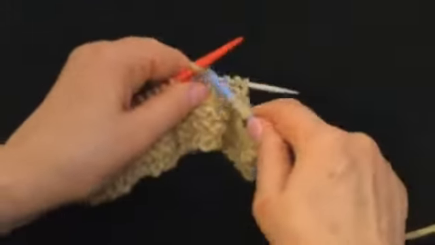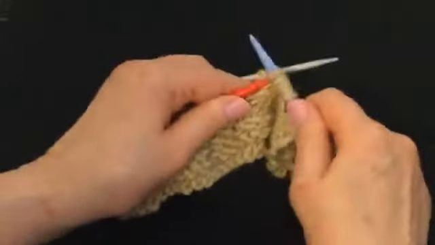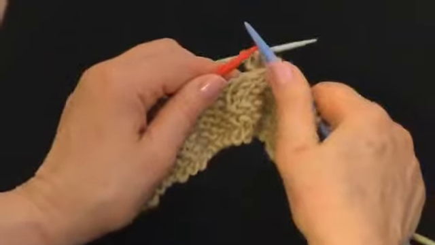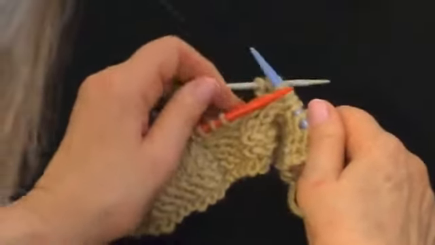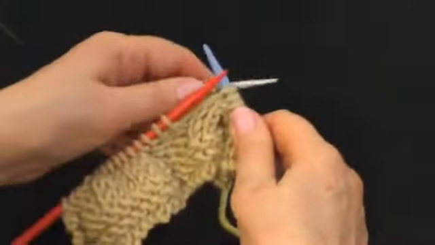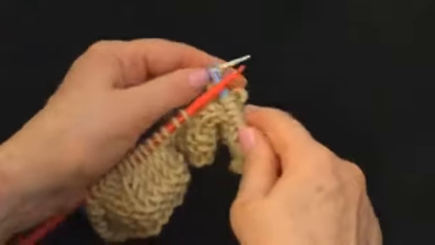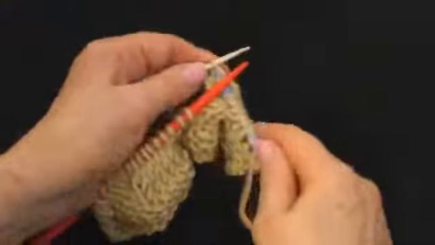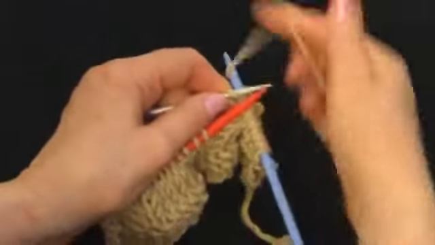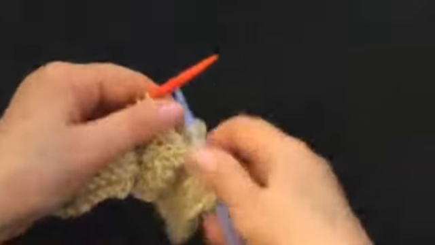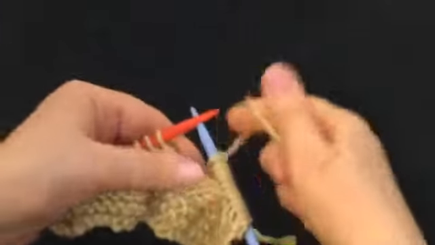I've still got my cable needle holding those stitches at the back. Okay, now that looks like it's pulling over. That's exactly how it's meant to look. Now I take my cable needle and I knit the 3 stitches off of those. Okay. And at the moment it looks like a sort of strangled mess, but I promise you, once I've done another couple of rows, it'll start looking like a cable.